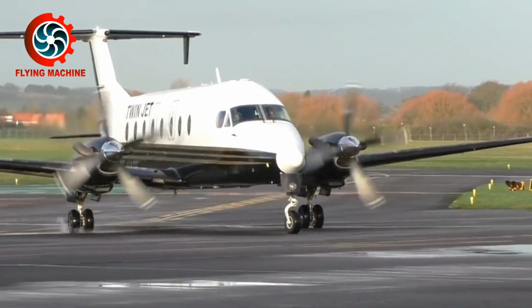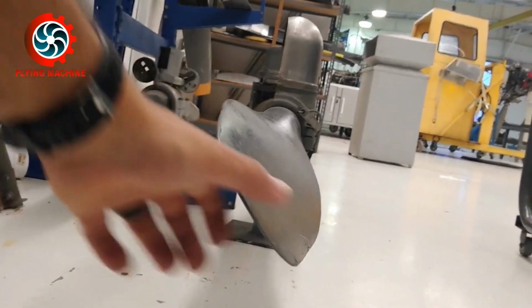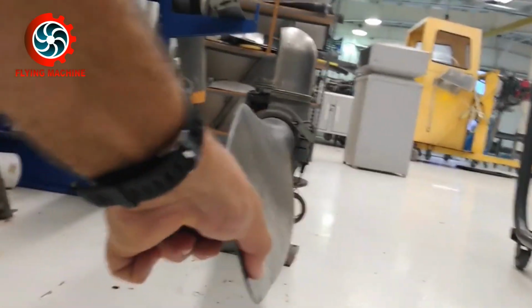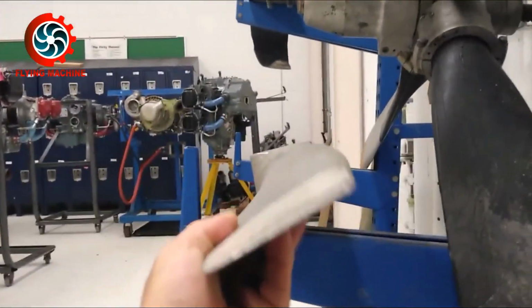However, not all turboprop aircraft can generate reverse thrust. Reverse thrust is only possible if the aircraft is equipped with a variable pitch propeller. Aircraft with fixed pitch propellers cannot generate reverse thrust.